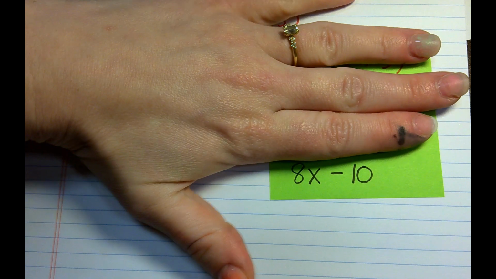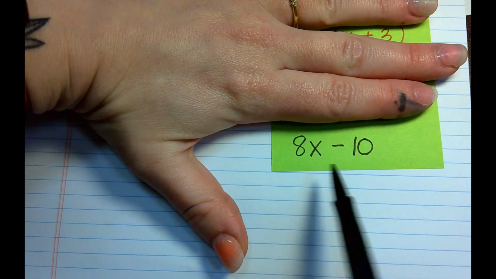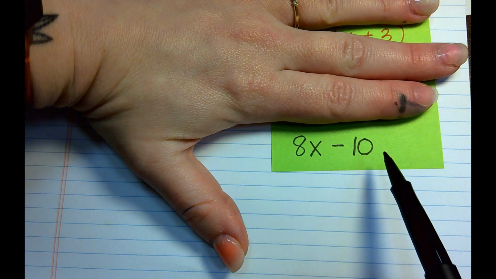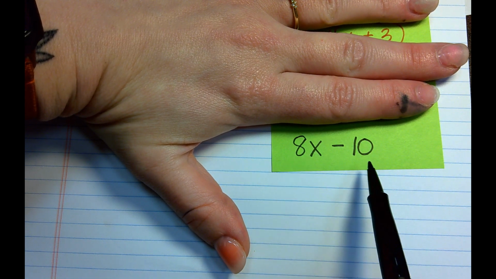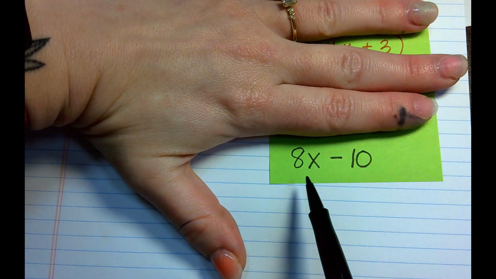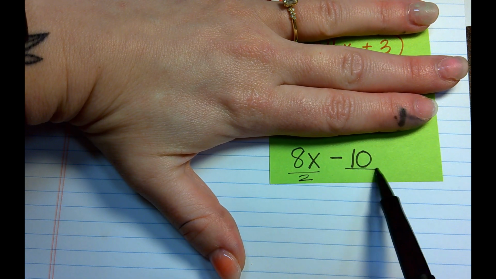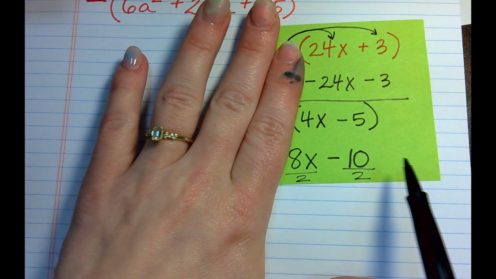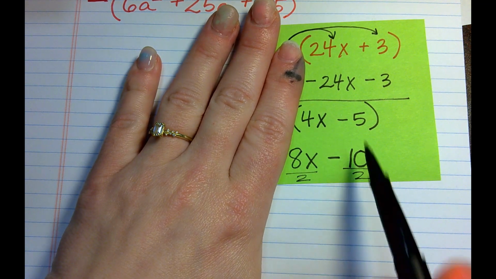So if we were to start with 8x minus 10 and say, what if I go backwards? What if I divide by 2 for both of these? This is where the number on the outside comes from. If I divide by 2, they get reduced. 8 divided by 2 is 4. 10 divided by 2 is 5.